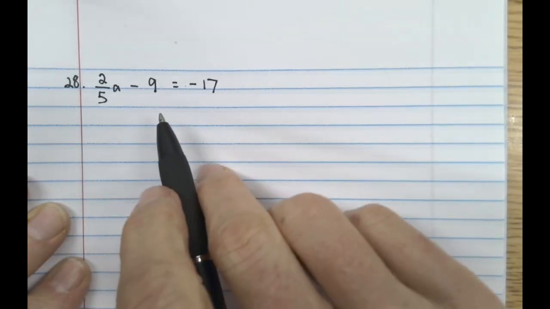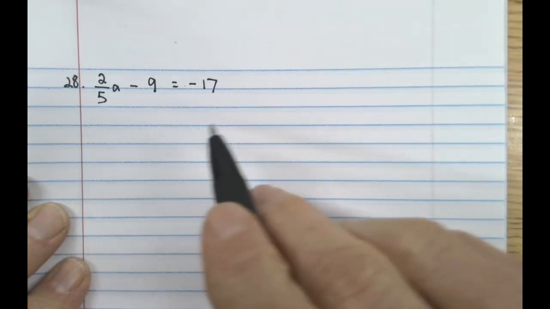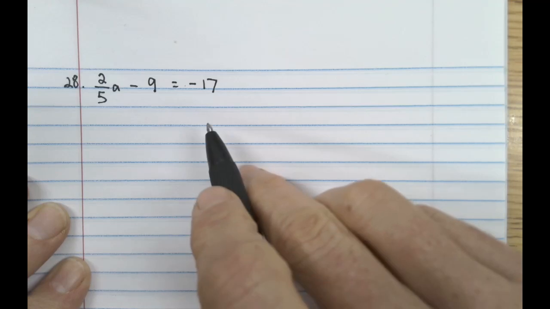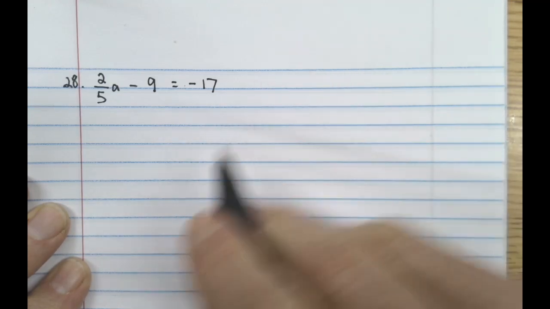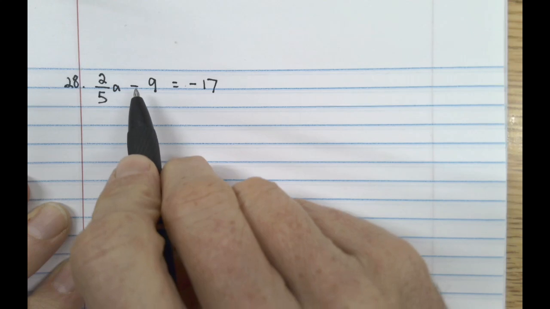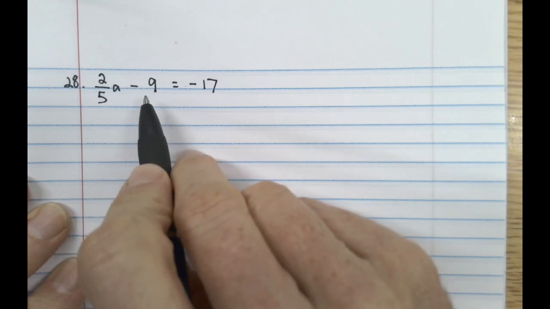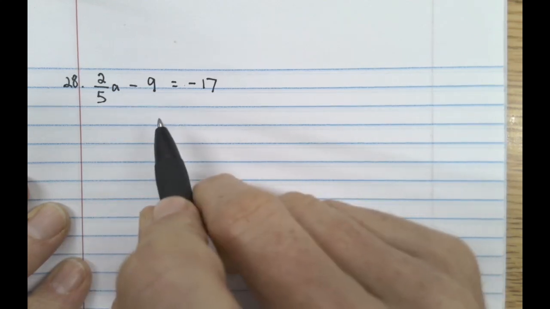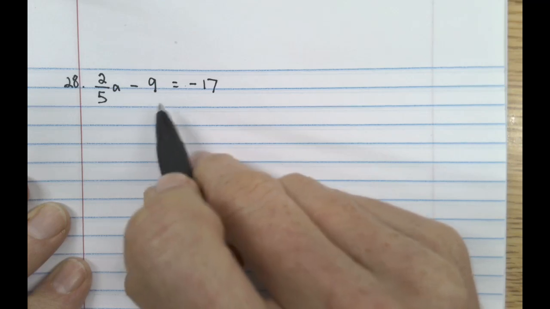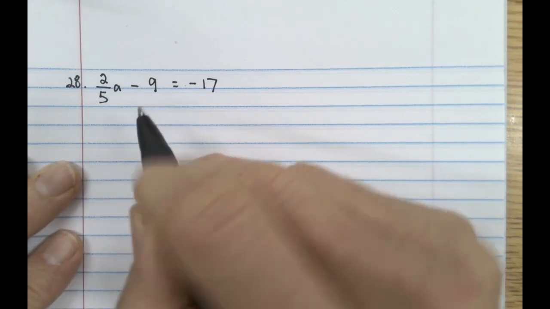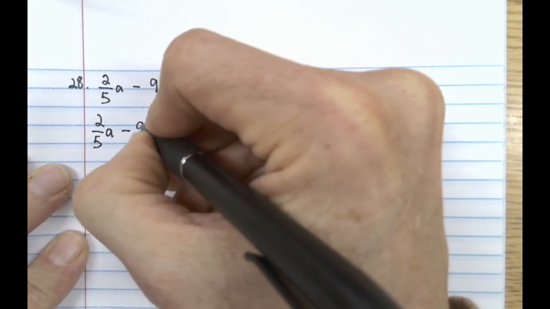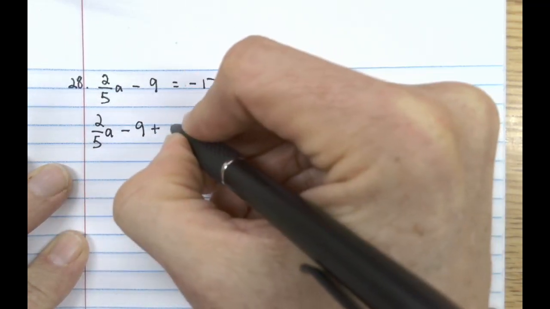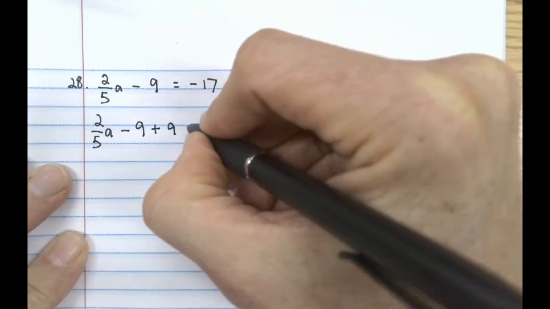When you're solving, you do inverse operations in reverse order, right? So what I'm going to do first is take a look at the minus 9. And again, I do an inverse operation. What is the opposite of minus 9? And the answer is, it is plus 9. So I'm going to take minus 9 and then I'm going to add a 9 to this side.